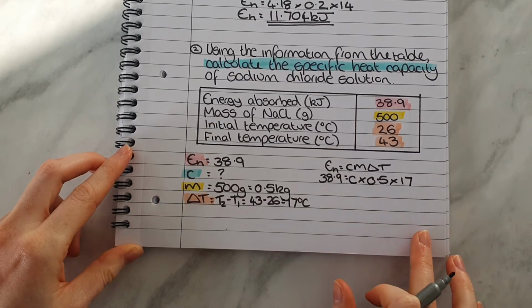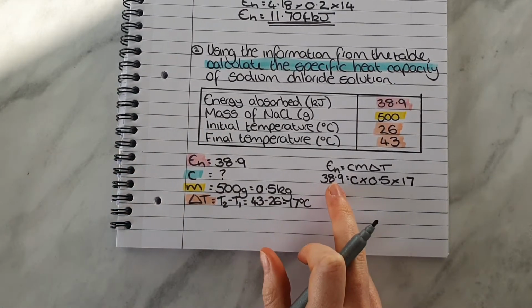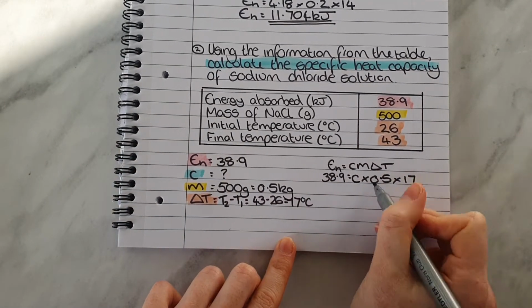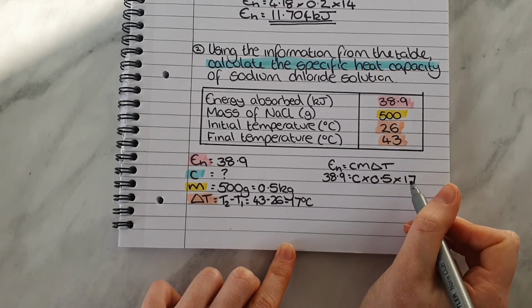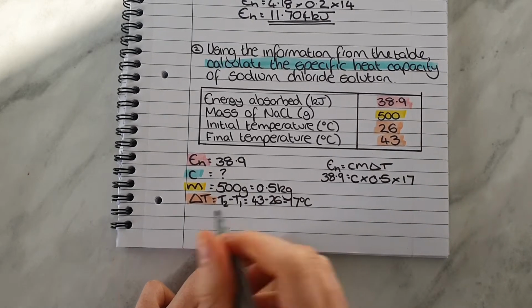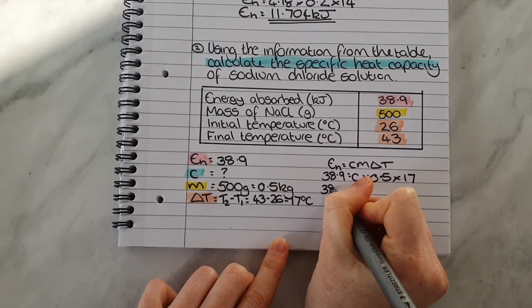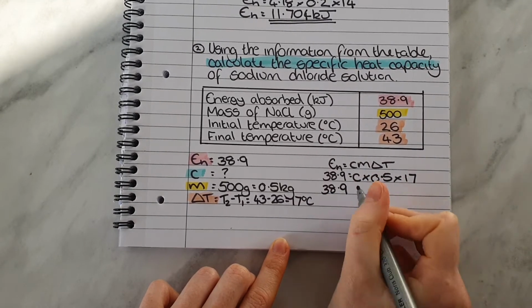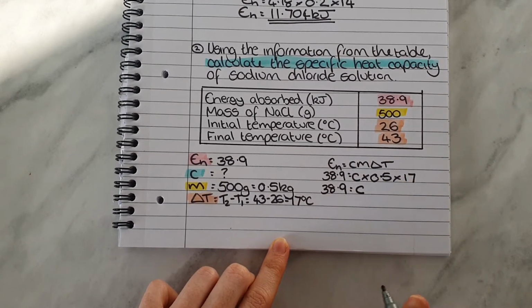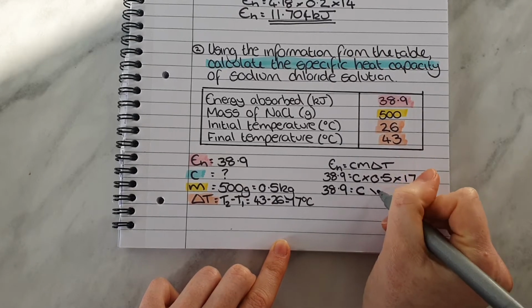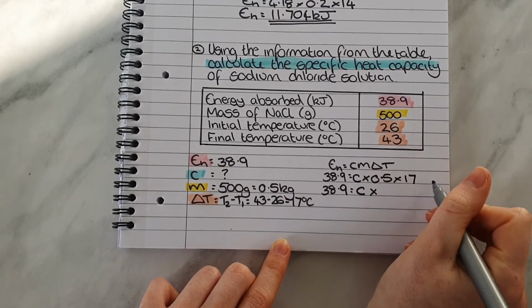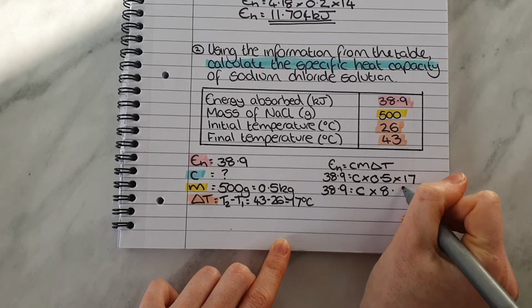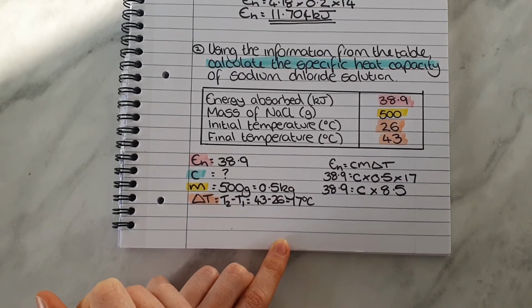So I do that in 2 lines. What I would do first is multiply any numbers out that you can and then divide. So this number can't be multiplied by anything because there's only one. C won't multiply because it's a letter. But if you do 0.5 times 17, you will get 8.5.